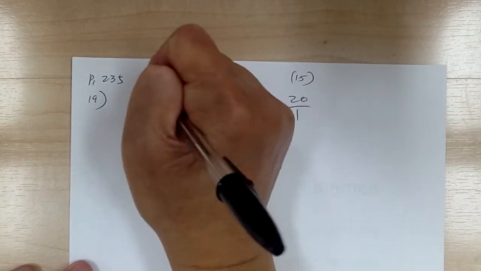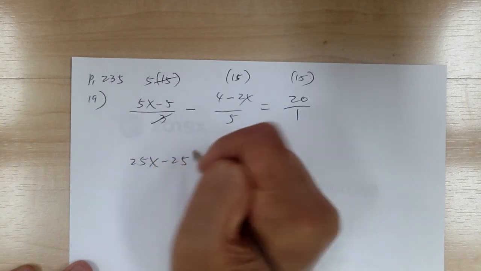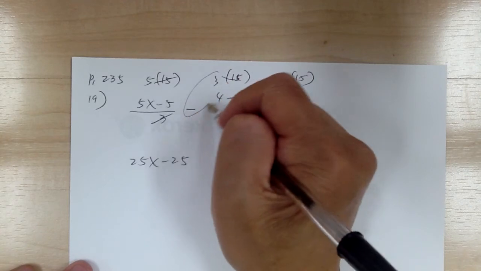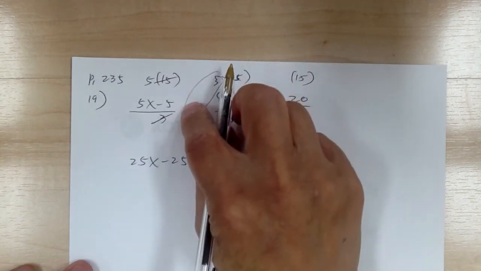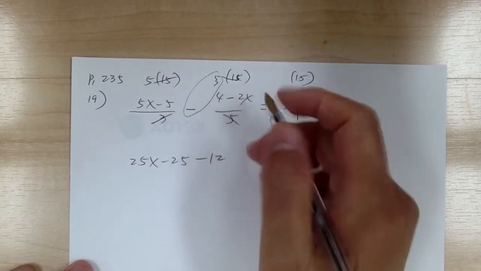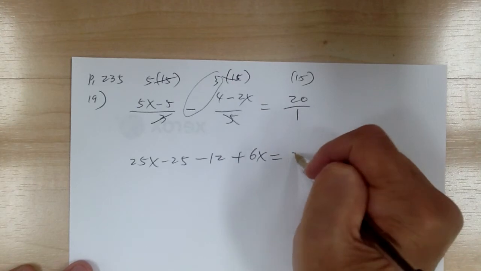So this cancels, I get 5. When I multiply, I get 25x minus 25. This one I cancel, I get 3. Now you have to be careful. You have to think of it as a minus 3 times that. So negative 3 times 4 gives you minus 12. Negative 3 times negative 2x gives you plus 6x. And this one you get 300.